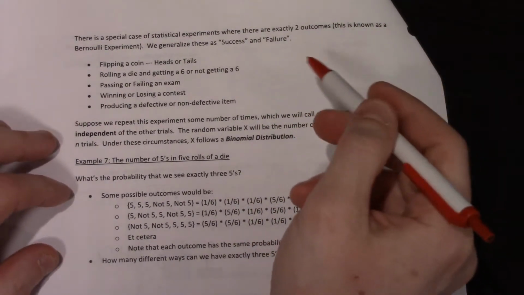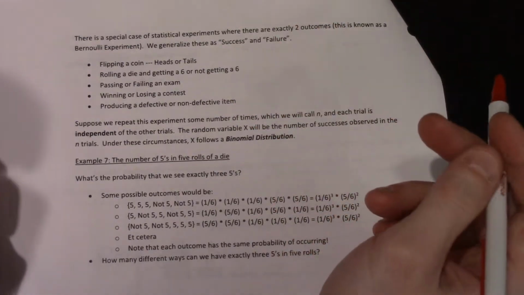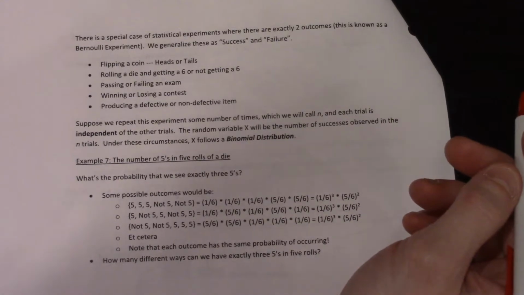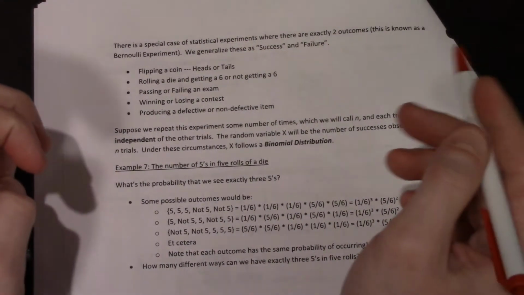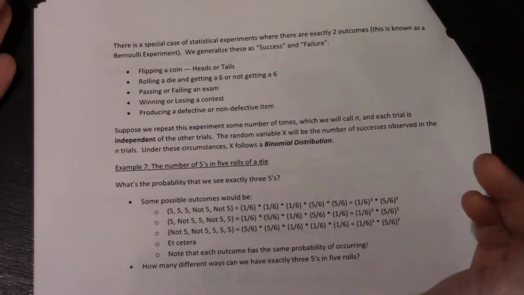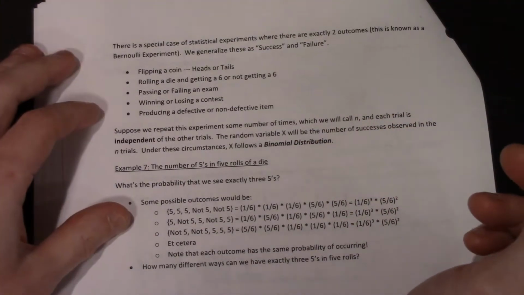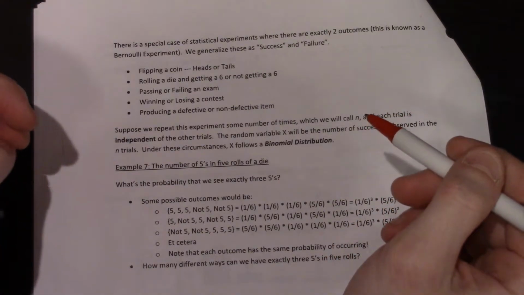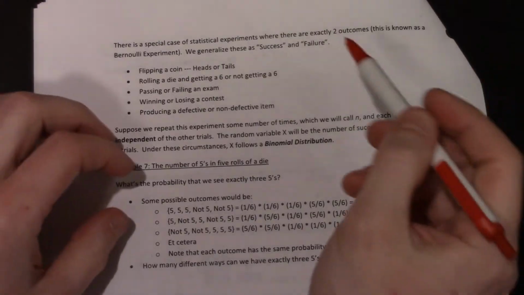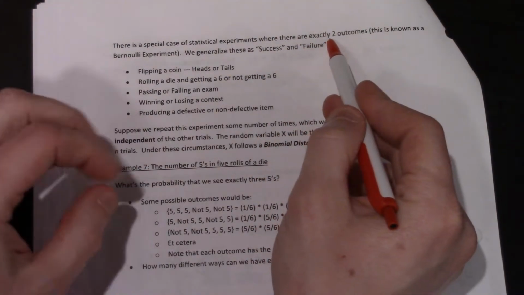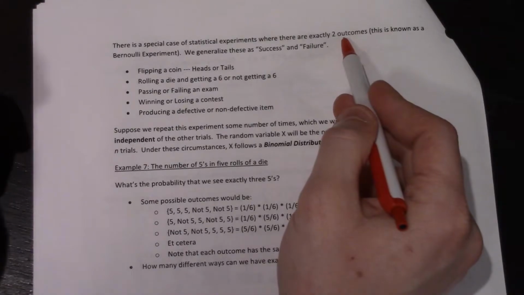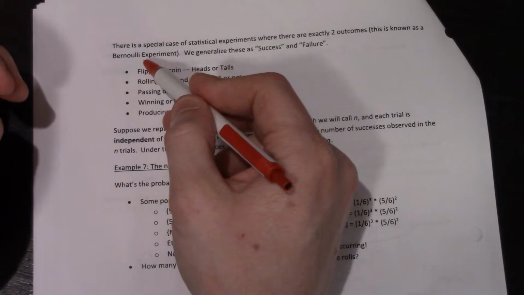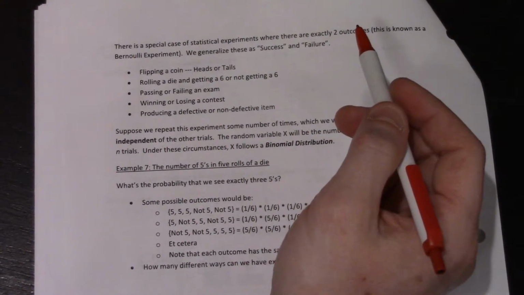So in general, there's kind of a pattern to those types of problems. And mathematicians back in the 1600s figured out what those patterns were, and they realized there were shortcuts, and it made their lives a little bit easier, especially with gambling stuff. So, when you have an experiment in which your trials have exactly two outcomes, sometimes you'll see them called a Bernoulli experiment. So there's a success and there's a failure, and that's it.